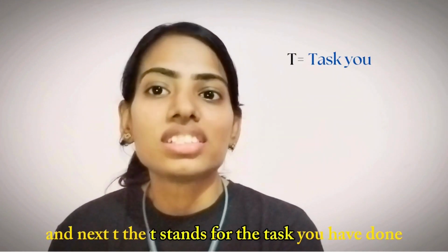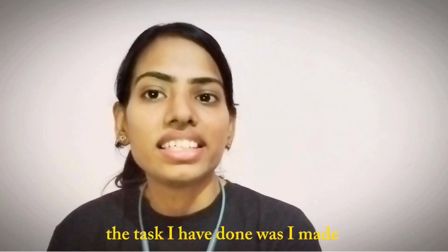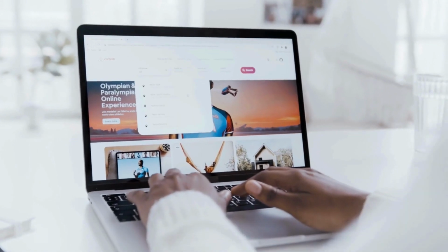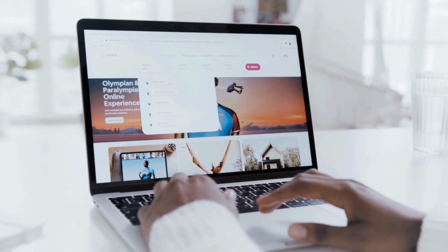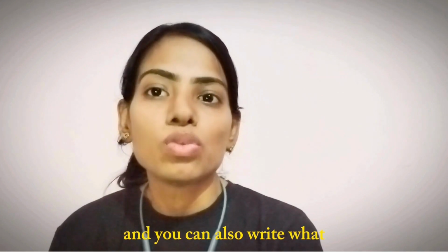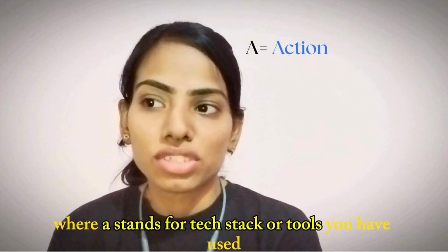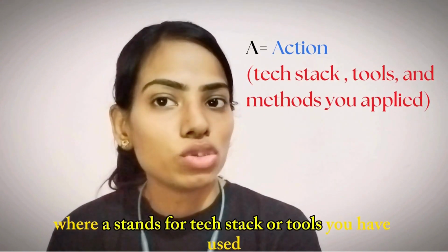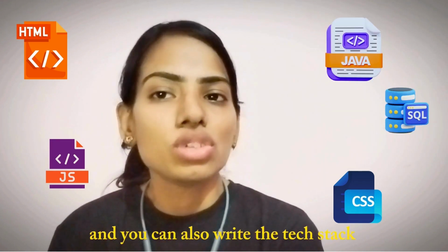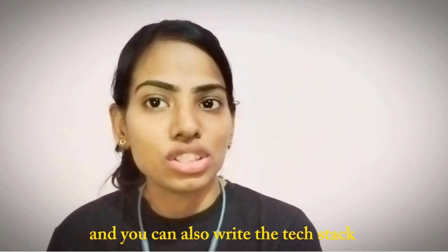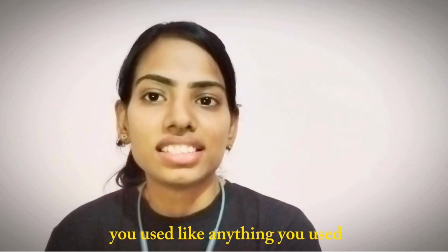The T stands for the task you have done. The task I have done was I made the entire manual process of the college into an automatic online event system. And you can also write what you set out to do in the problem, where A stands for the tech tags or tools you have used. I used HTML, CSS, JavaScript, Java, SQL, and you can also write the tech tags you used, like anything you used, and the result. R.